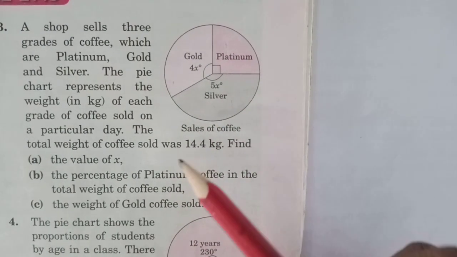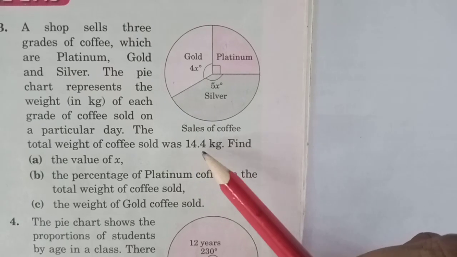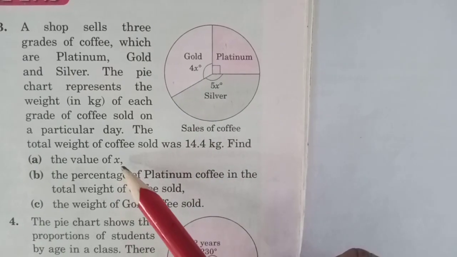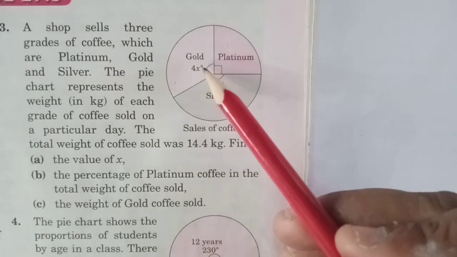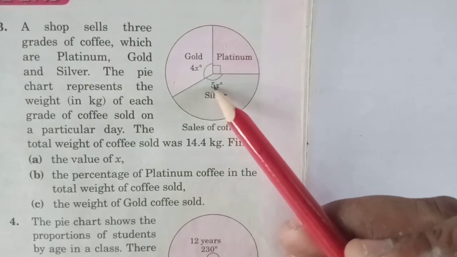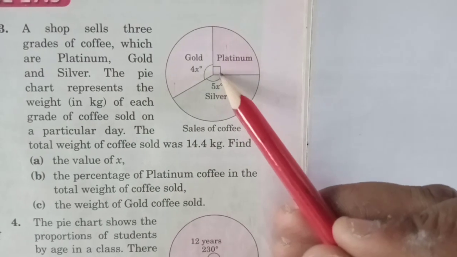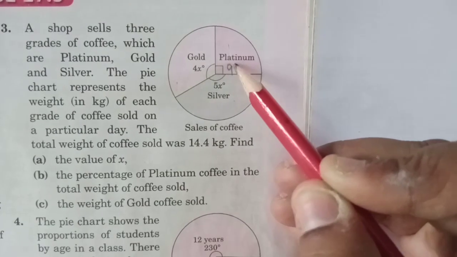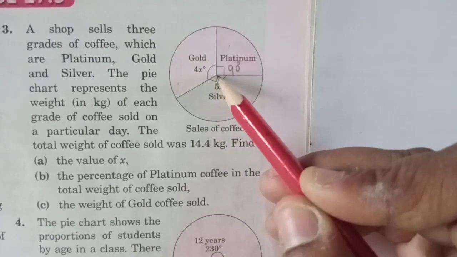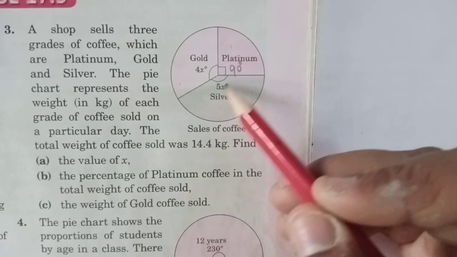The total weight of coffee sold was 14.4 kilogram. First you have to find the value of x. This is 4x. This is 5x. This is a right angle, so this is 90 degree. We already learned that the angles at a point add up to 360 degree.